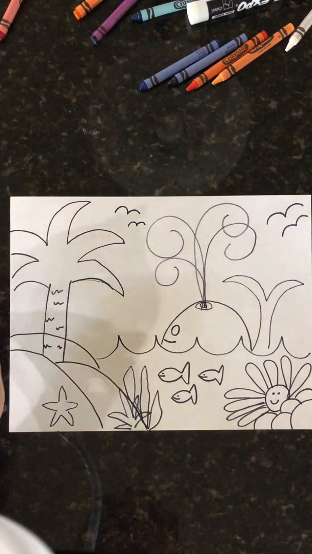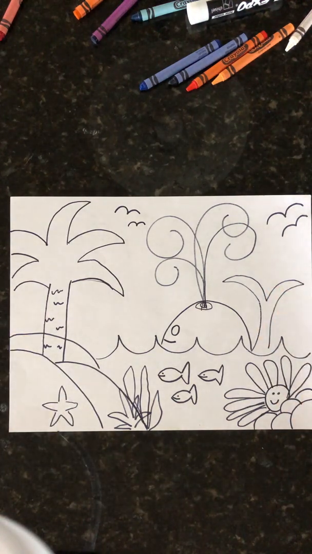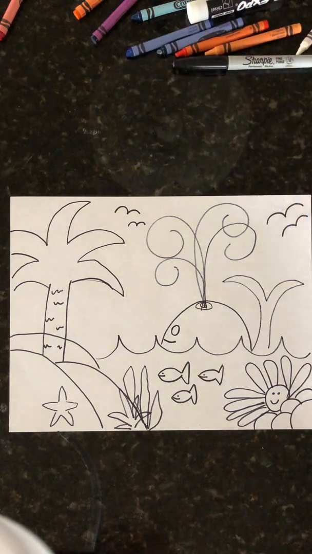And then also you could add a sunshine on here. There's lots of different things that you can do. If you want to add more fish into your ocean, you can do that. All right? Okay, so now I'm just going to give you a few little steps on how to color your ocean picture.